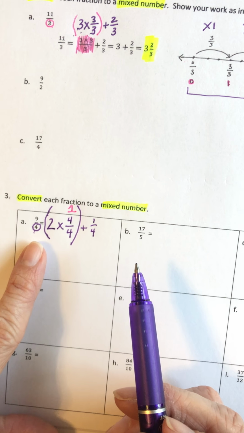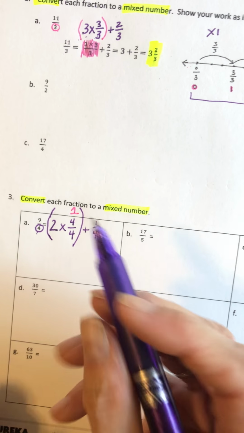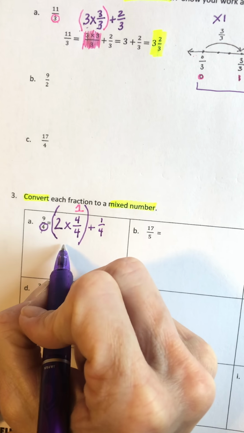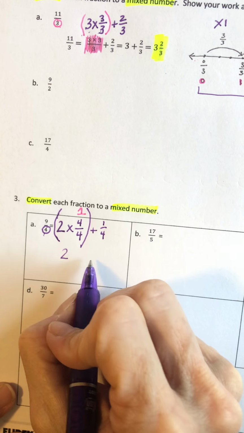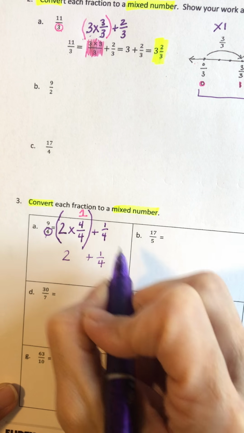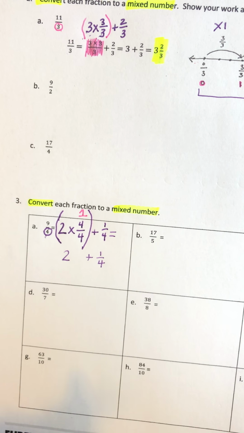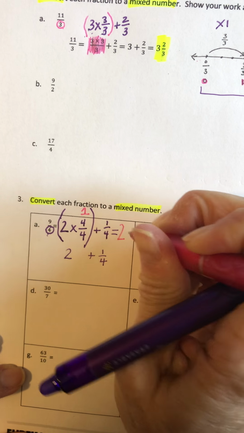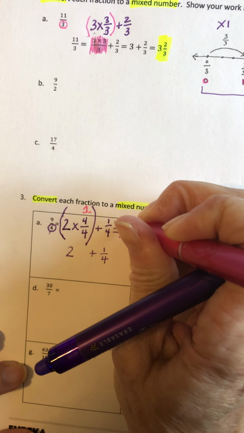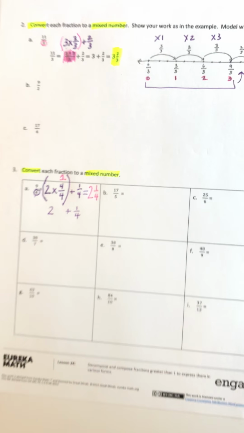So 2 times 4/4 is really 2 wholes. Plus the extra 1/4 gets us a grand total of the mixed number 2 and 1/4. Now, go ahead and pause and finish that section.